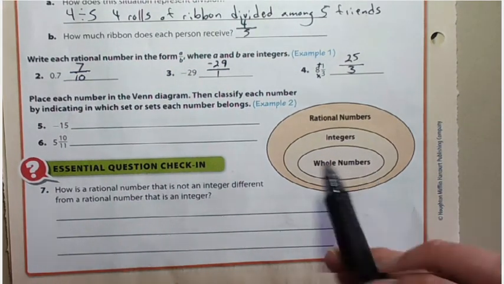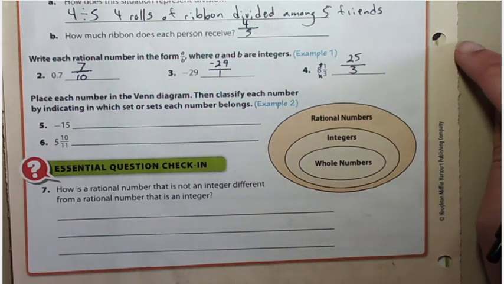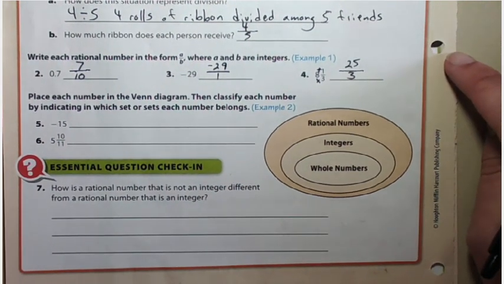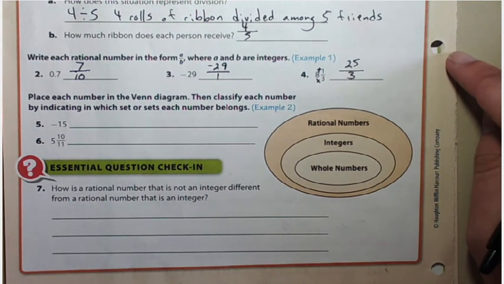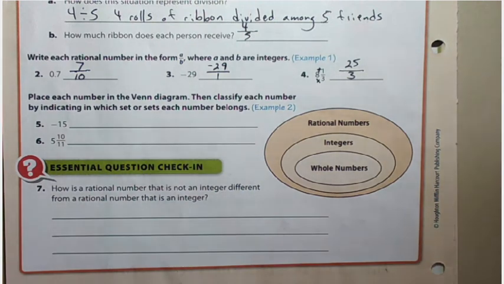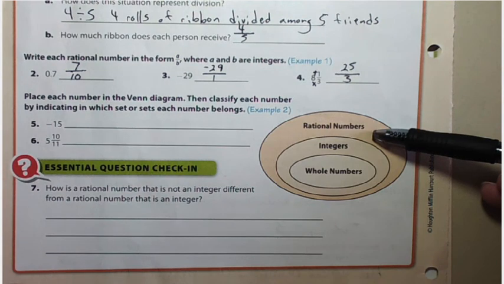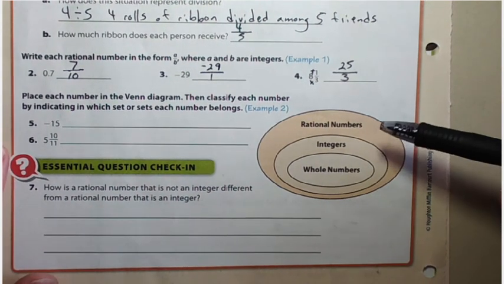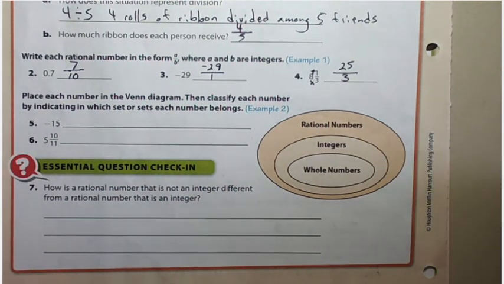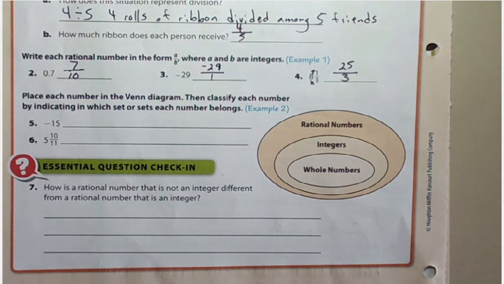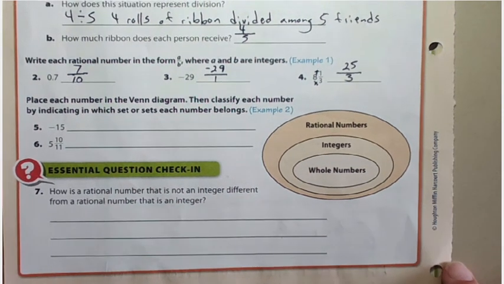So last unit we discussed integers, and remember integers are positive and negative whole numbers. They always have to be a whole number, but it can be positive or negative. And a rational number is what we're discussing this unit. So if you have forgotten what that is, go ahead and take a look back in your notes and get yourself a refresher. Alright, so rational numbers are A over B where A and B are integers, and B is not equal to 0.